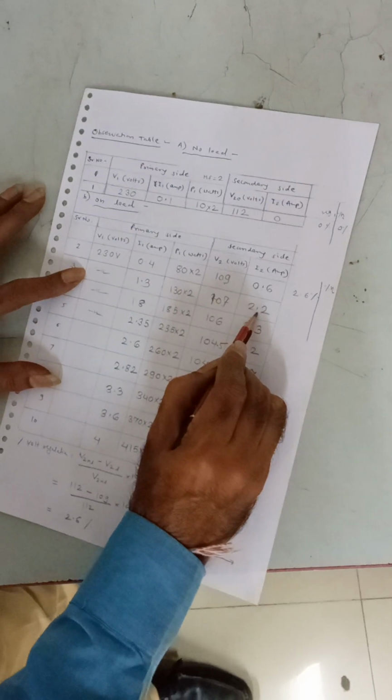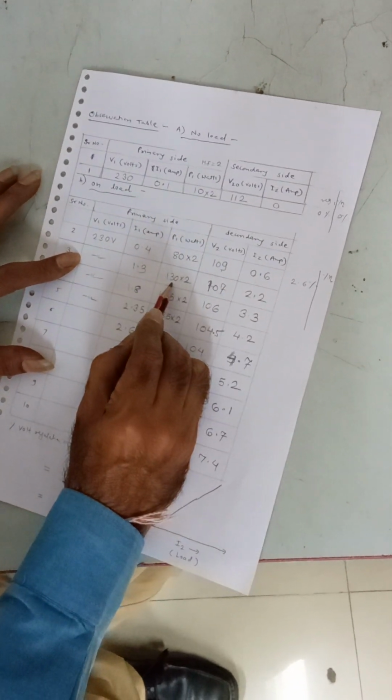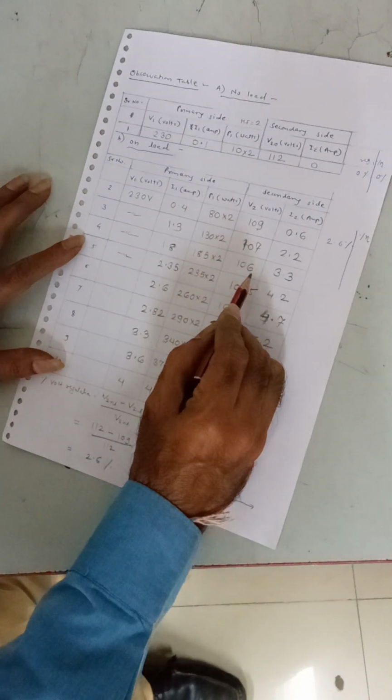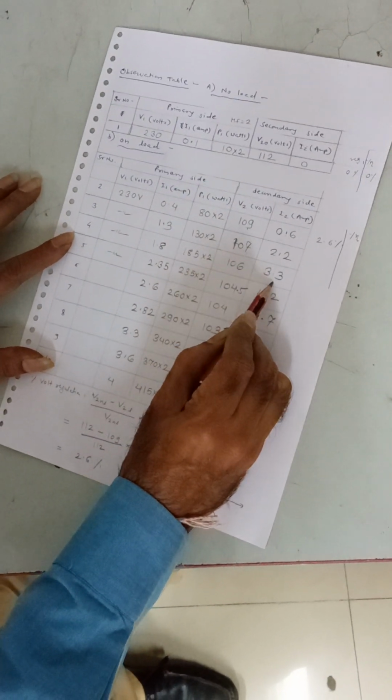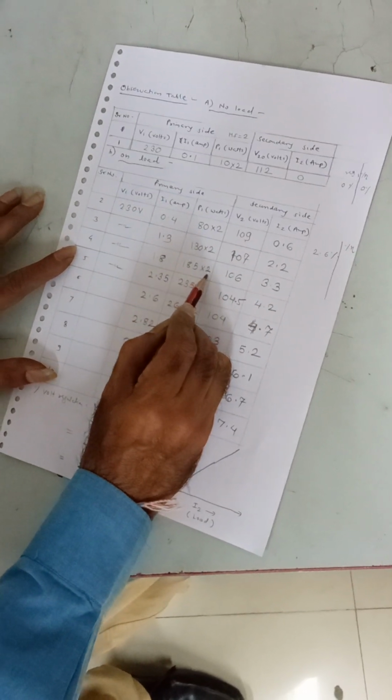Similarly, for the third reading, how do you calculate? V2 into I2, that is output, 107 into 2.2, divided by input power 130 into 2. Similarly for the next reading, 106 into 3.3, that is P out, divided by P in, 185 into 2.